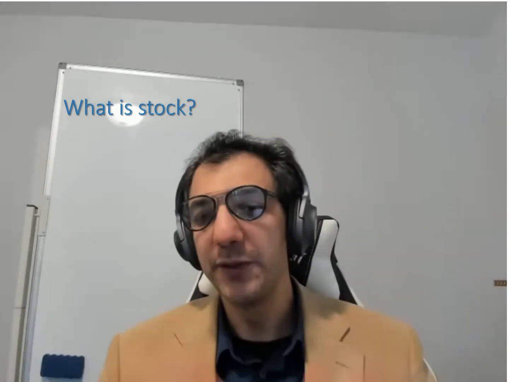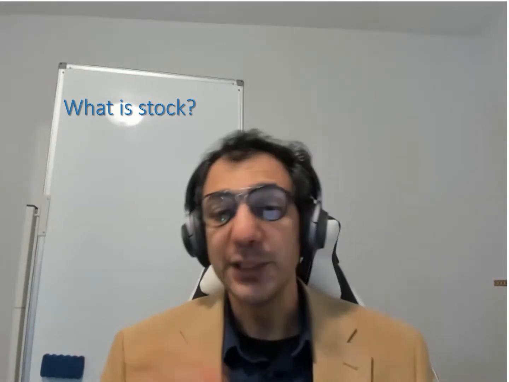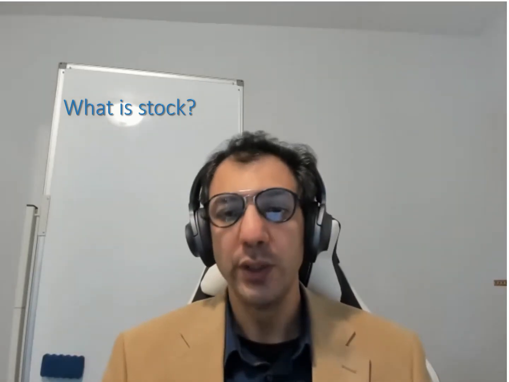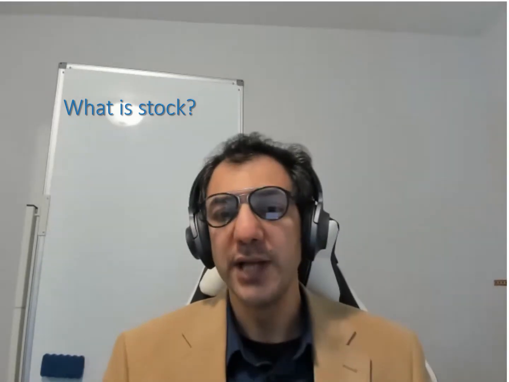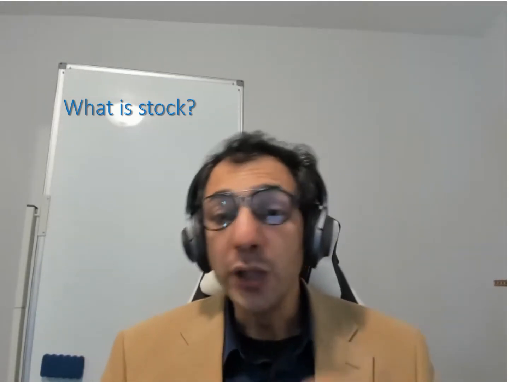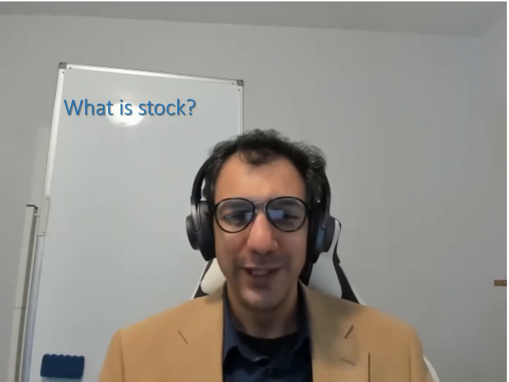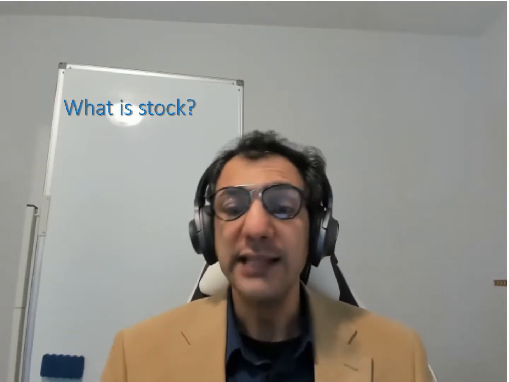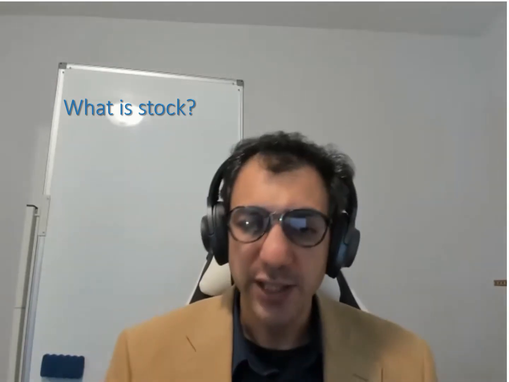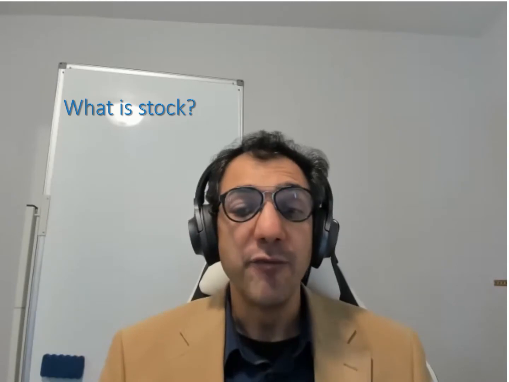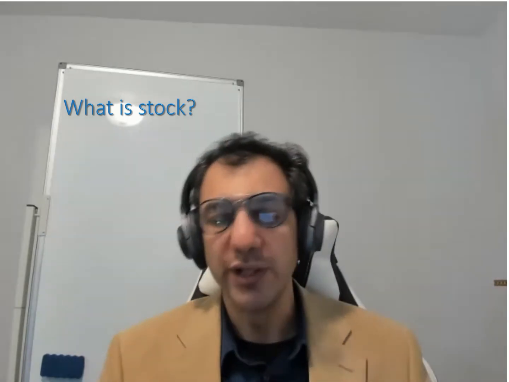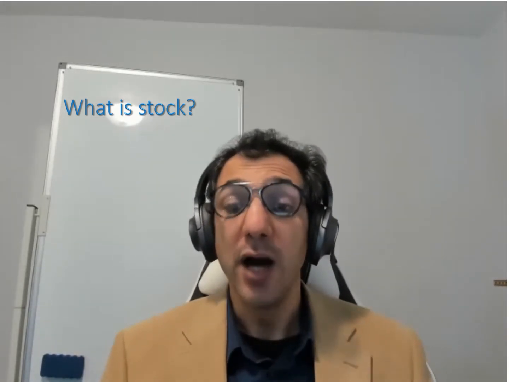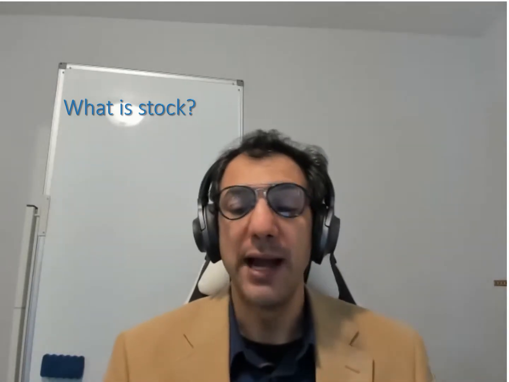And for sure, there is a major difference between stocks and bonds. In the last module, we talked about bonds. Bonds represent the debt of a company. So either governments or corporations issue debt in the form of bonds. The bondholders, the investors who are buying bonds, have a claim on the company's assets in a way that they have priority to receive their interest and their principal. So if the company is not able to pay back the interest or principal, the company is obliged to sell part of its assets to pay back the debt holders.